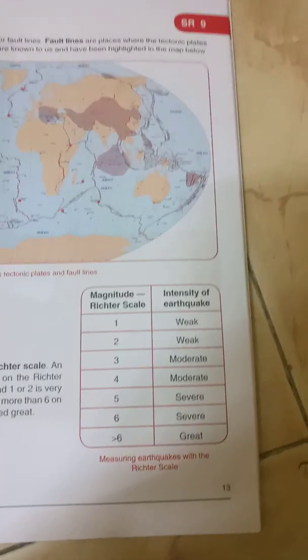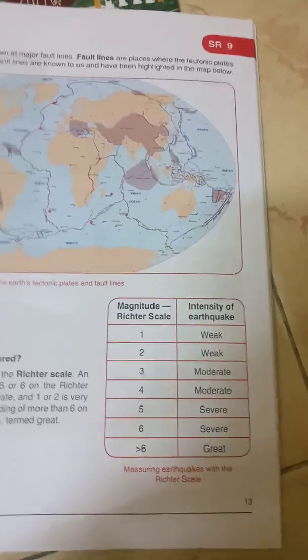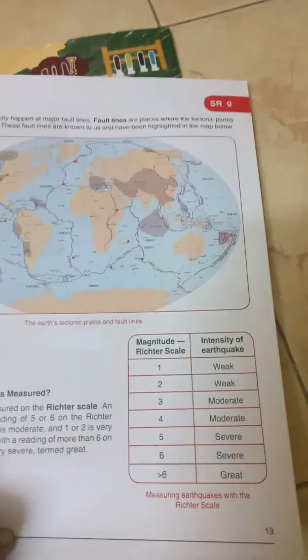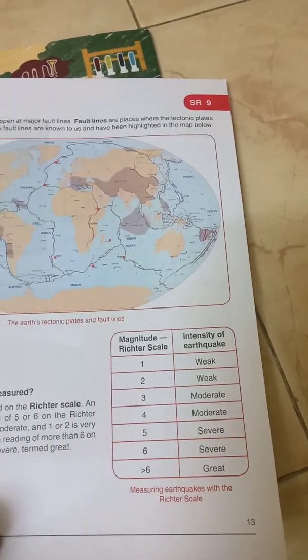And how is it measured? It is measured on the Richter scale. 1, 2, 3, like that you have points. 1, 2, 3 is not a problem. If it goes above 4, 5, 6, like that, it becomes severe. Up to 8 I have here. 8, 9 are severe earthquakes.